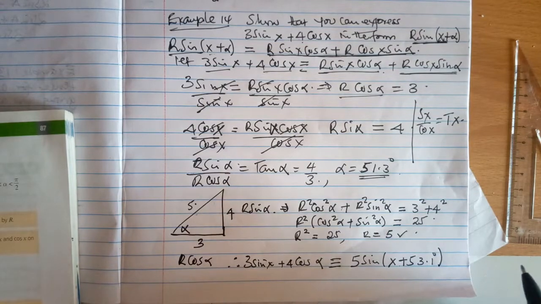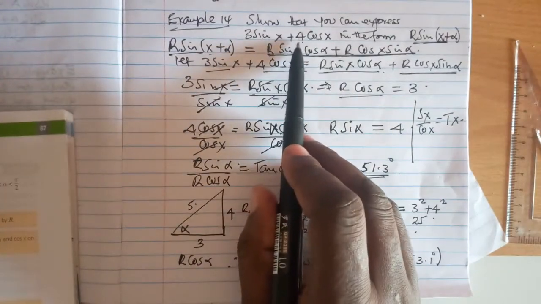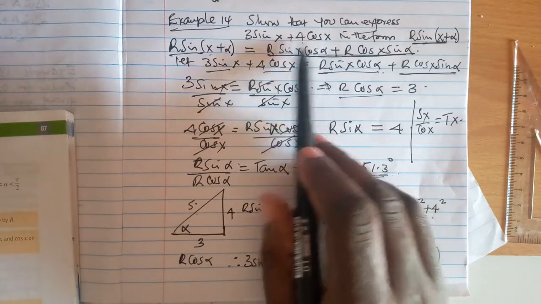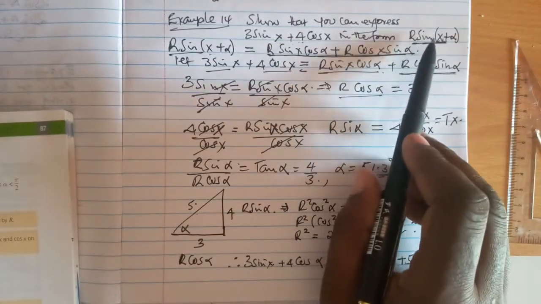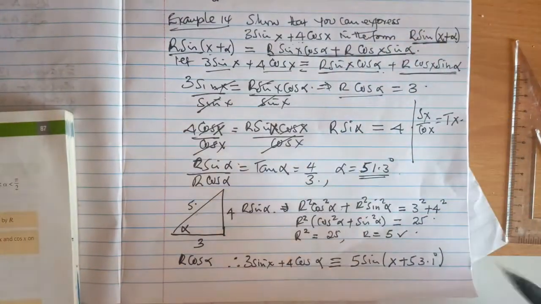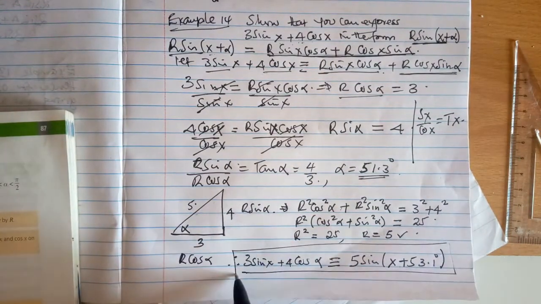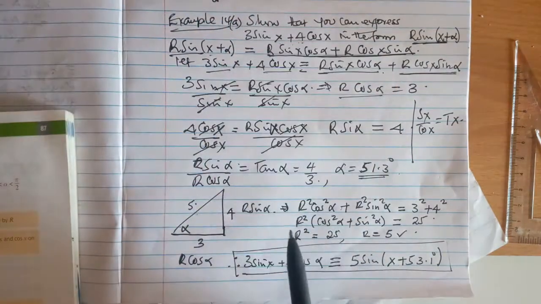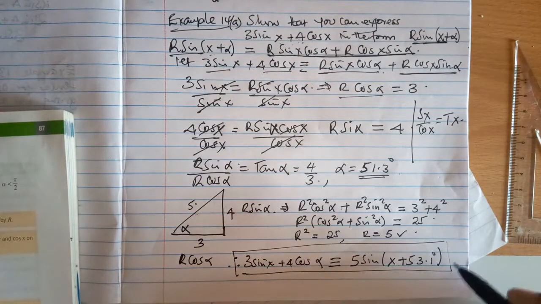We have been able to write 3 sine x plus 4 cos x in the form r sine(x plus alpha), having found both r and alpha. That was example 14, part A, and we have used so much of what we learned in the previous video.